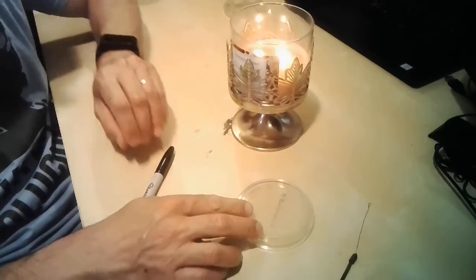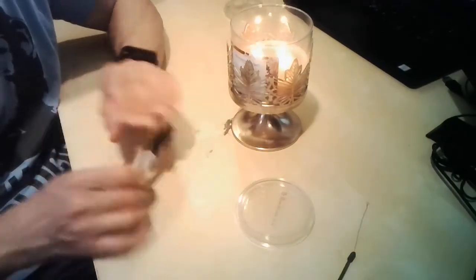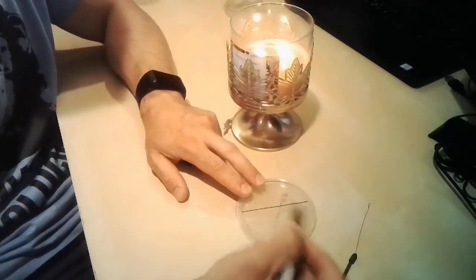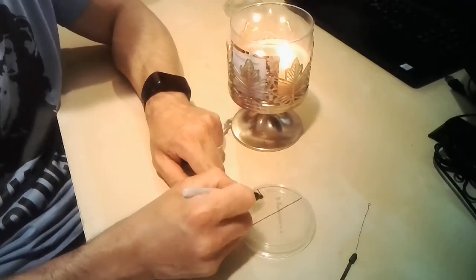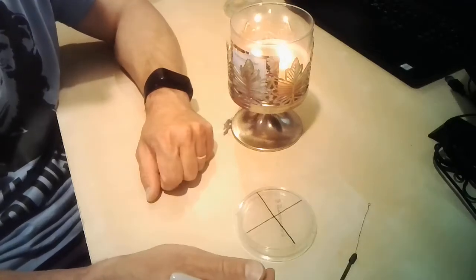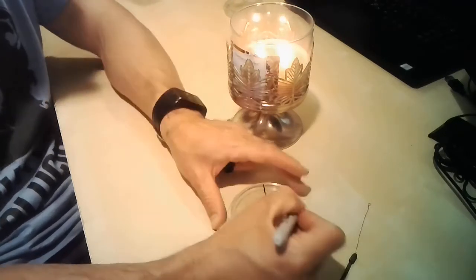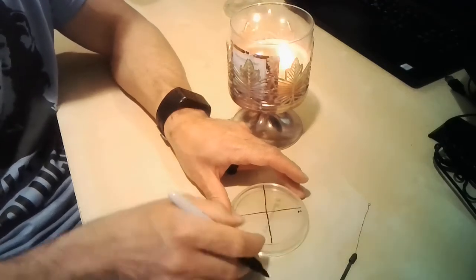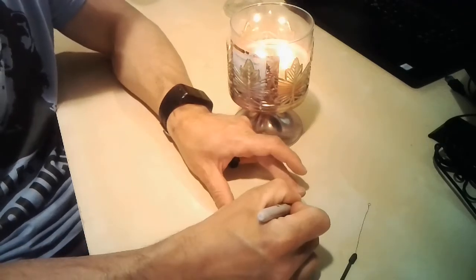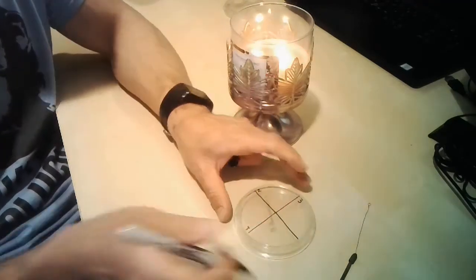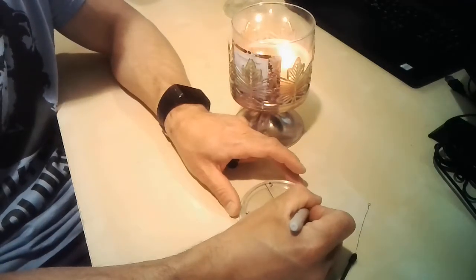Let's start with labeling our agar plate. We're going to split the agar plate into 4 more or less equal sectors, and we're going to give them numbers: 1, 2, 3, and 4.